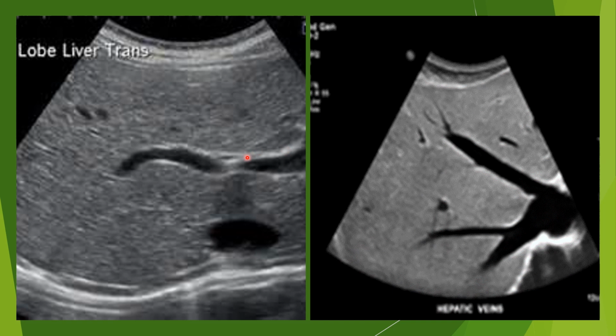Now, notice that the portal vein walls are nice and bright. Over here on the hepatic side, we do have some bright spots. But as a general rule, the walls of the hepatic veins are not as bright as the portal veins.